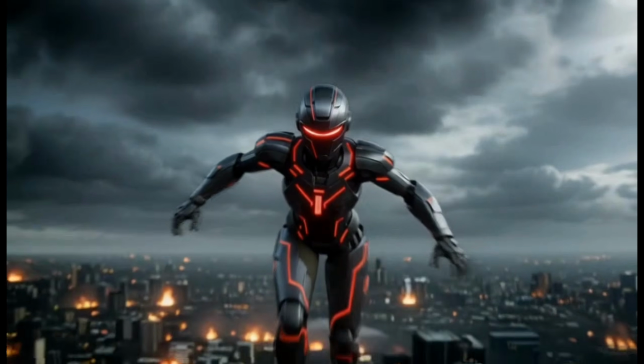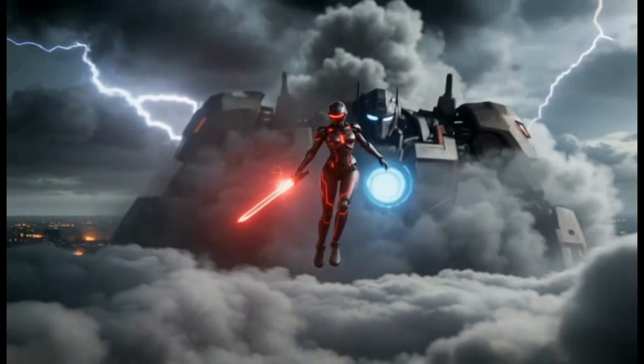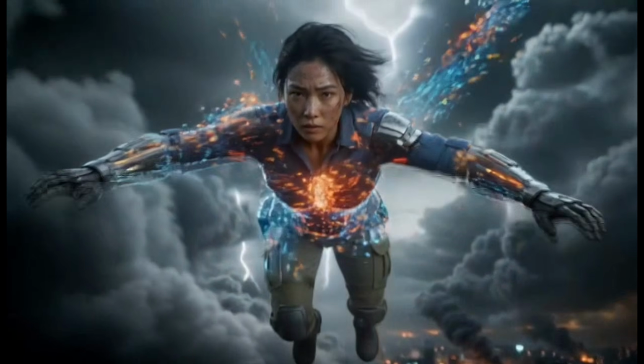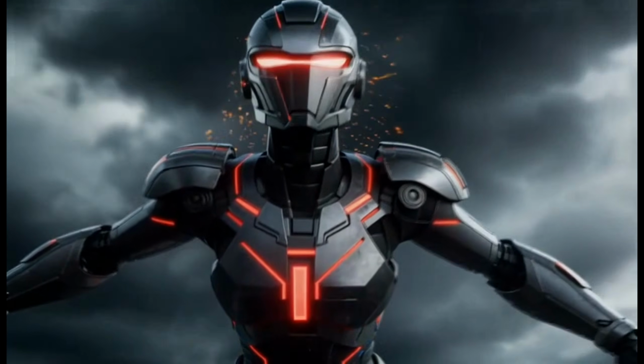As you can see, the animation looks super smooth and cinematic, almost like a scene from a high-budget movie, with realistic motion and impressive VFX quality. Just imagine the kind of content you can create using Seedance 2.0. The possibilities are almost endless.